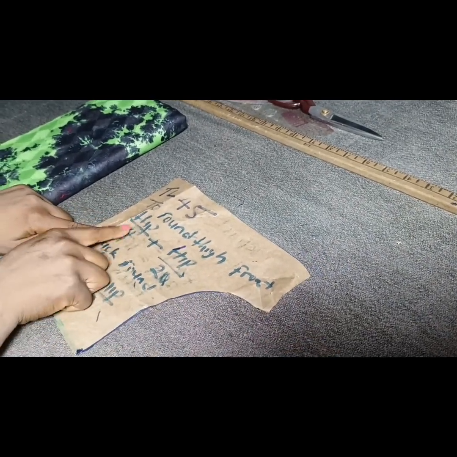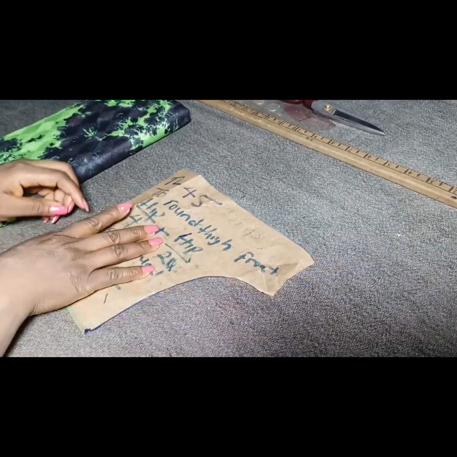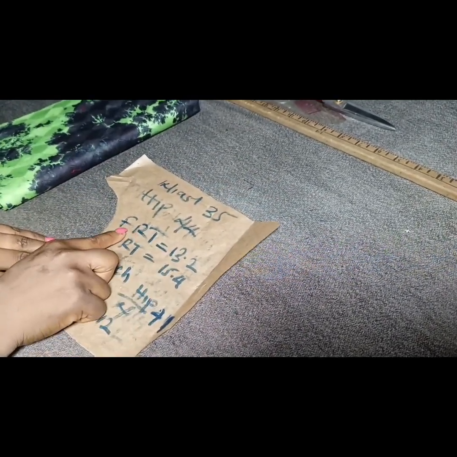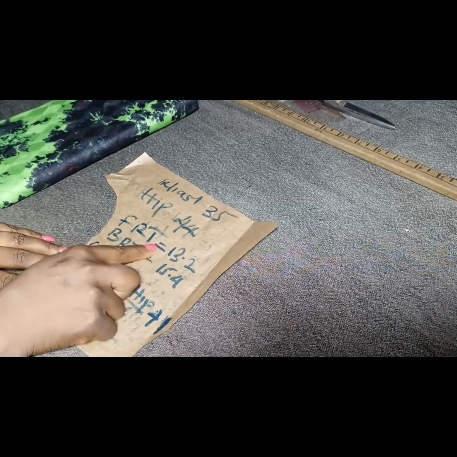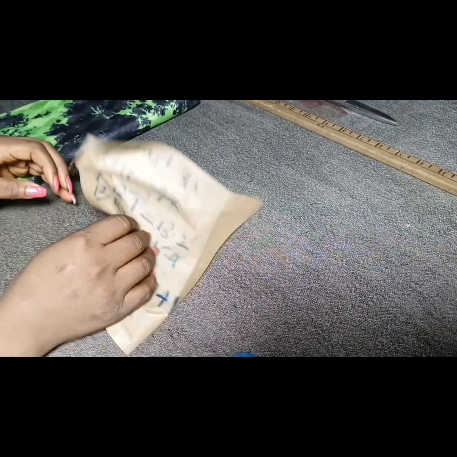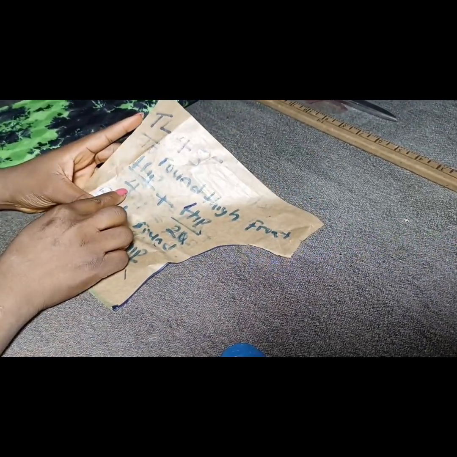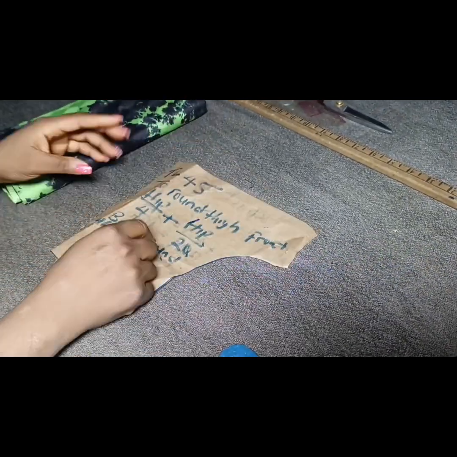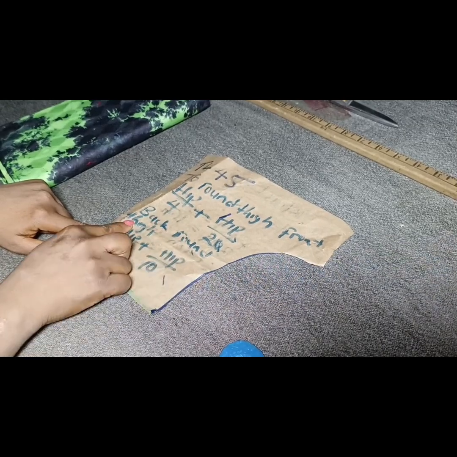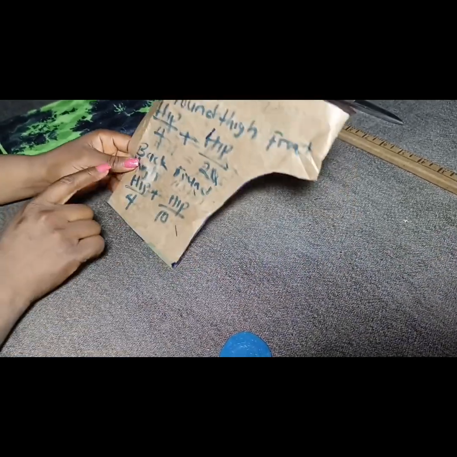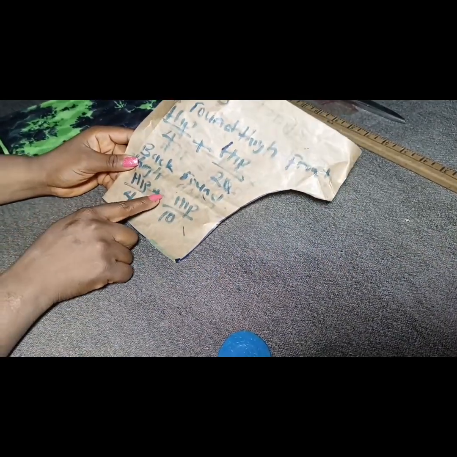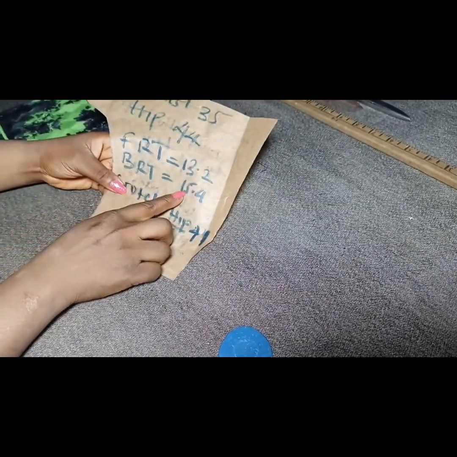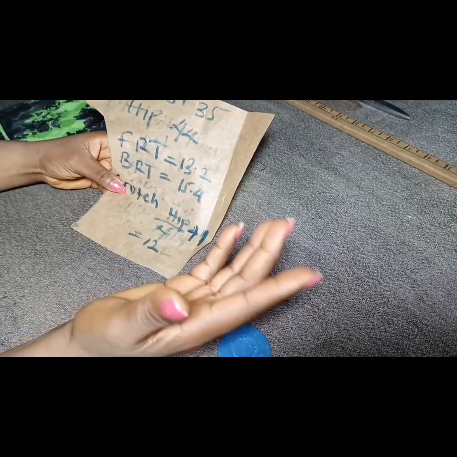So 2.2 plus 11 that I have here will give me 13.2 inches. So can you see I wrote front round thigh measurement is 13.2 inches. I said hip divided by 4 plus hip divided by 20. To get the back round thigh, it is hip divided by 4 plus hip divided by 10. And here the back round thigh is 15.4.